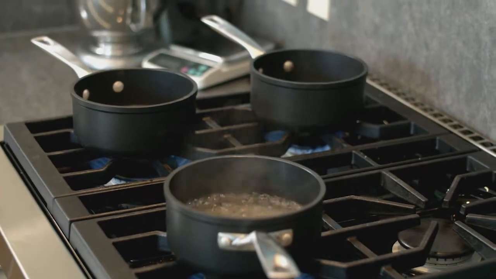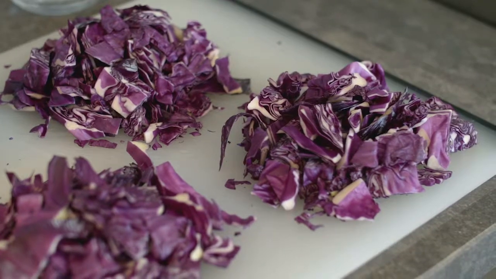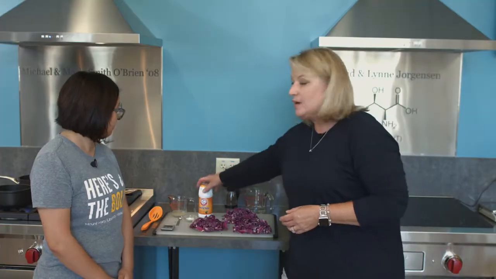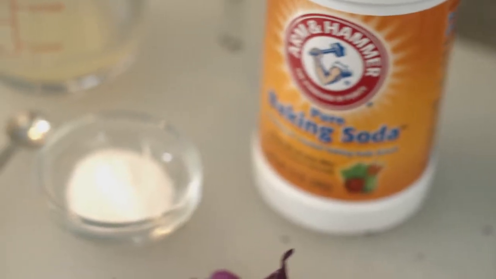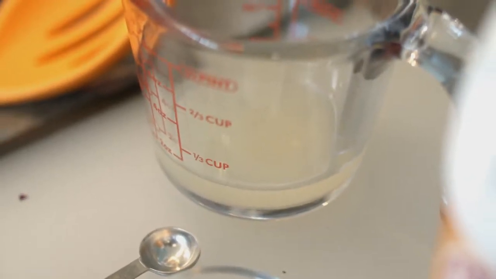All right, so here we are at the stove. We have 3 pans on the stove, 1.5 cups of water boiling. Lexi has her cabbage all divided up into thirds. We have our baking soda. You're going to need 1/4 teaspoon of baking soda and your 1 ounce of lemon juice. Lexi is going to put the baking soda and the lemon juice in one of each of the pans. The third pan is the control, and so there is nothing to put into that water.